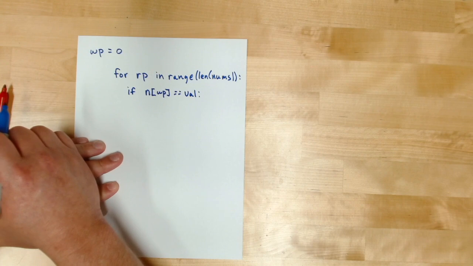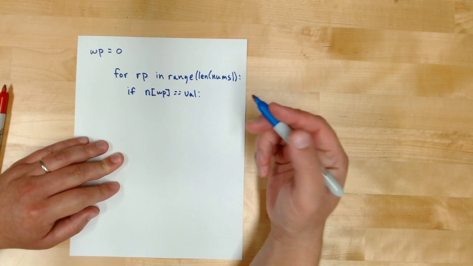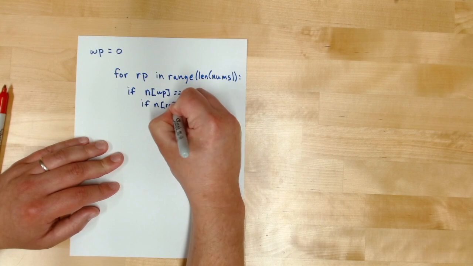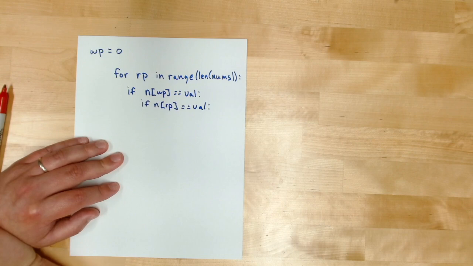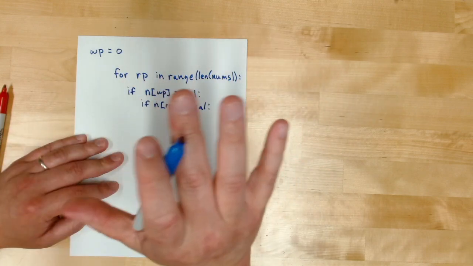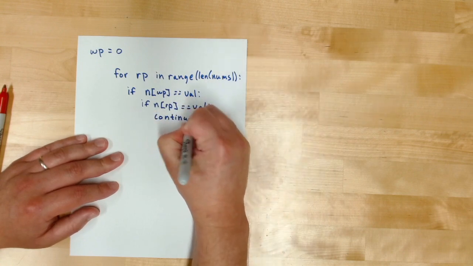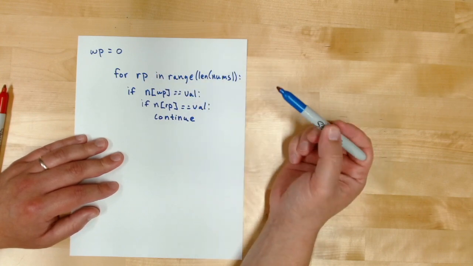Well, we need to check if we have a valid value to write there. So we're going to check our read pointer. So is nums at the read pointer equal to value? If it is, well, we need to iterate through the loop again until we find a valid value to replace this one with. So for now, once again, this is not optimized. This is just showing step by step what we're doing. We're just going to continue. All right. This will go to the next index, RP, in our iteration.